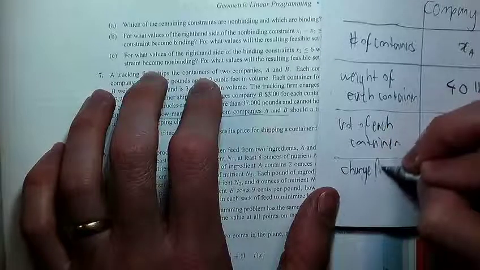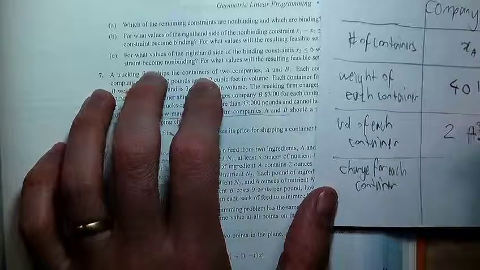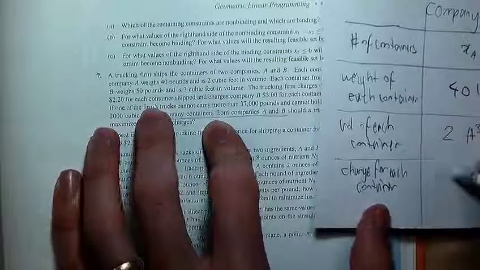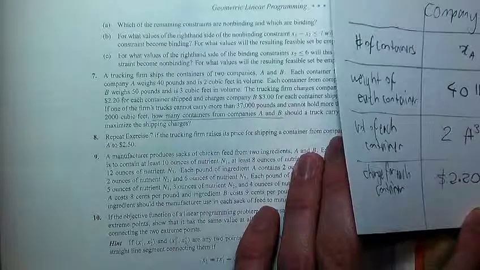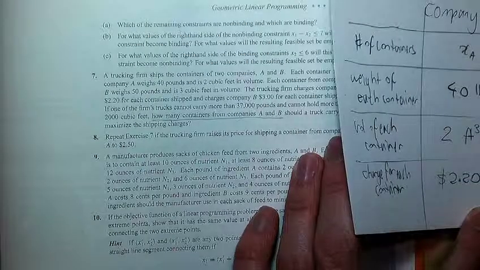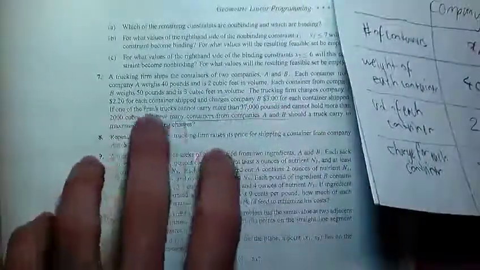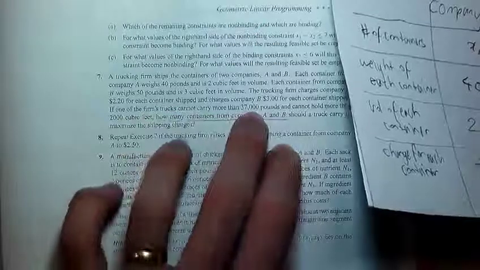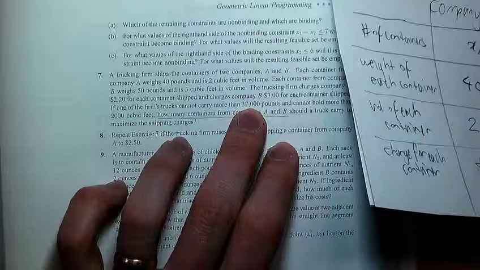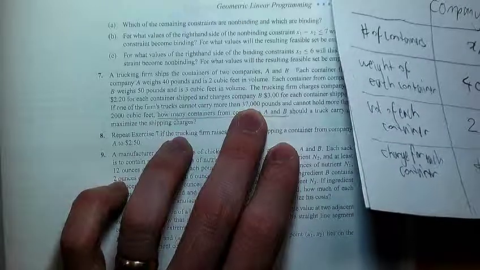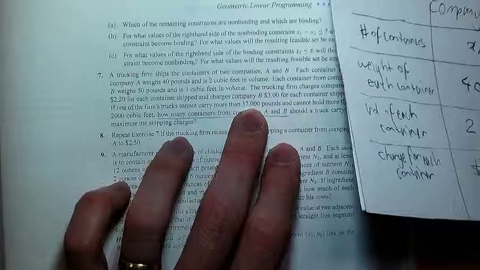Next sentence. The trucking firm charges company A $2.20 for each container. Charge for each container, it's $2.20. And $3 for each container from company B. If one of the firm's trucks cannot carry more than... Okay, so this sentence doesn't contain any information about company A and company B, so it can't be part of this table yet. I'll have to deal with that later. But let's just see what it says.